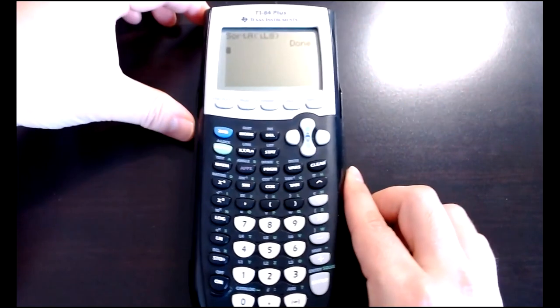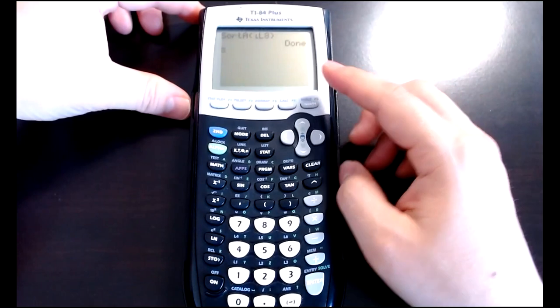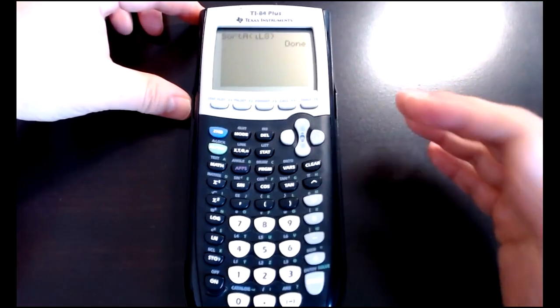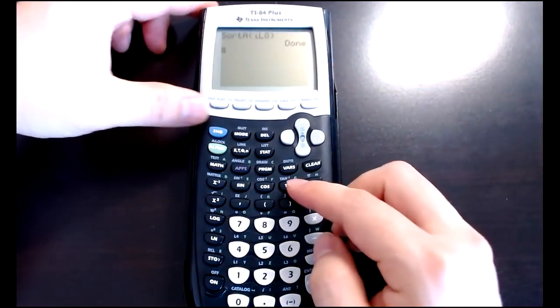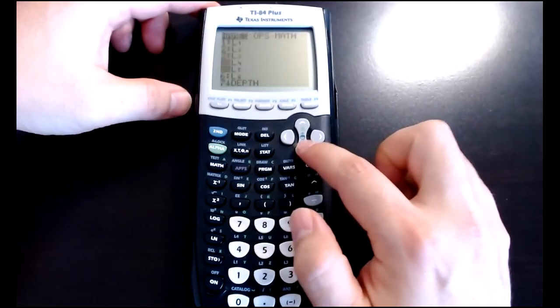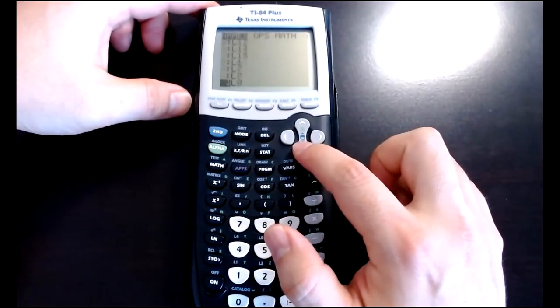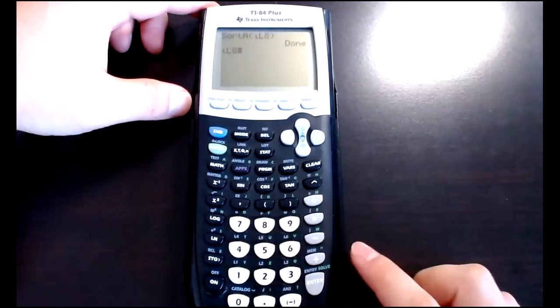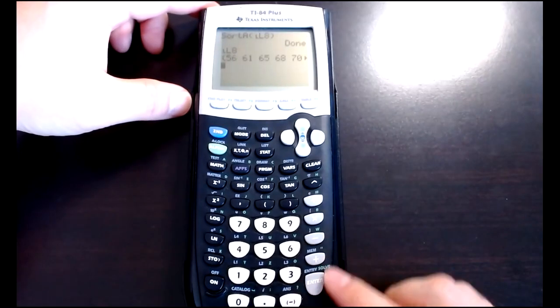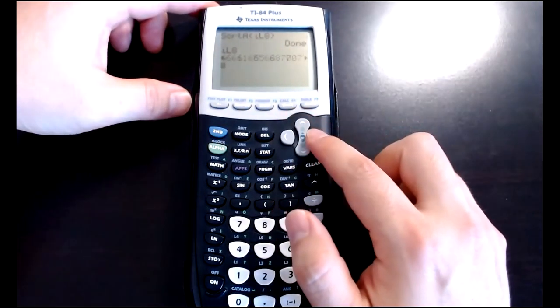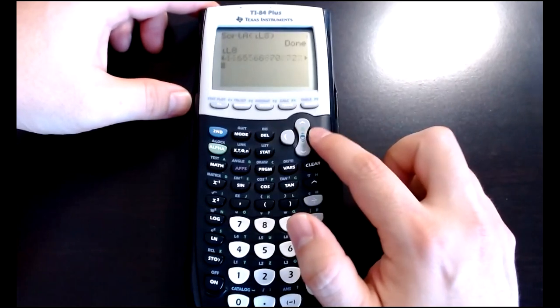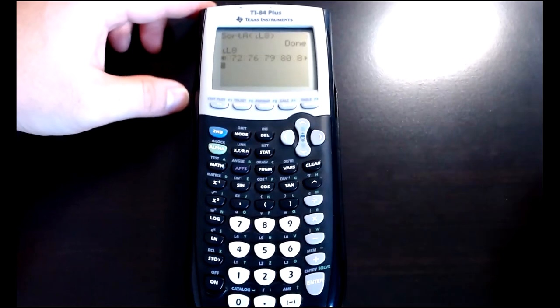And then if we want to display the data column in here, you just press second, LIST, and there is L8 right here, and then enter. Okay, as you can see, the data is sorted in ascending order, right?